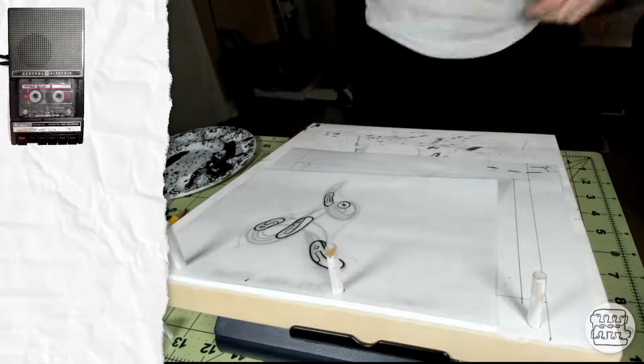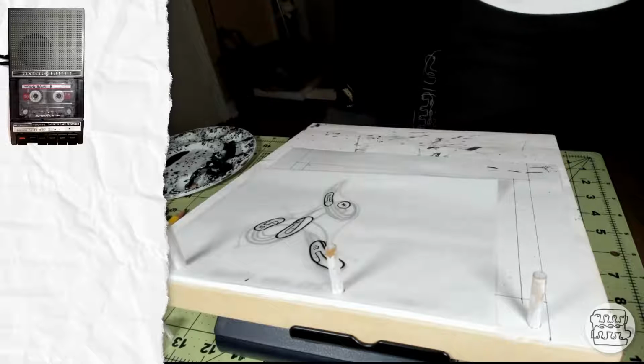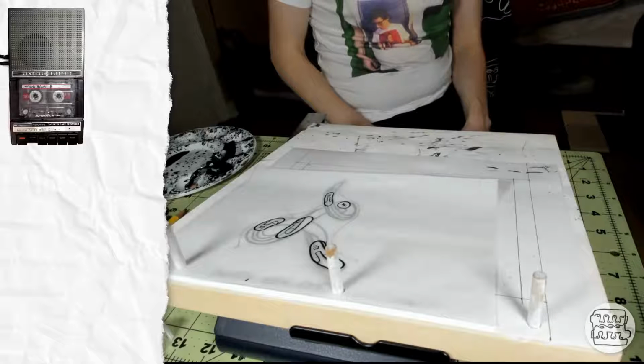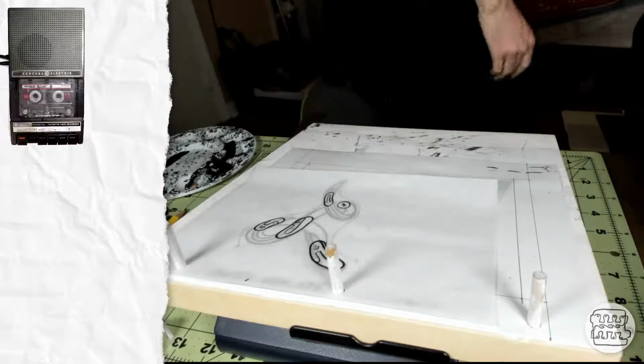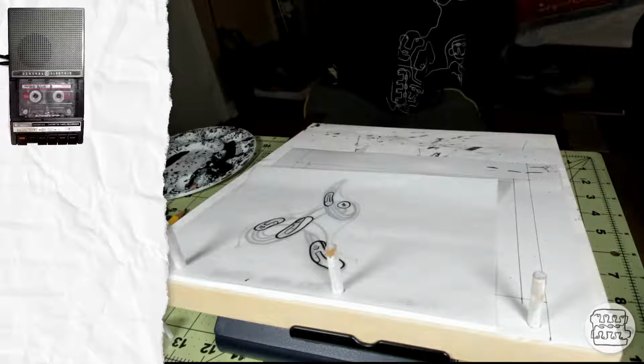Let's see what this says. Still low battery. I know that it's not going to charge crazy fast, but let's see if it all works better with this thing.